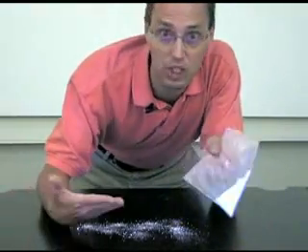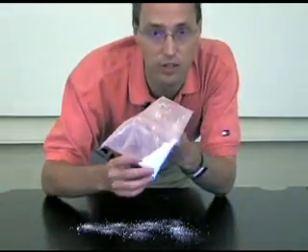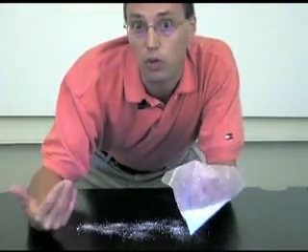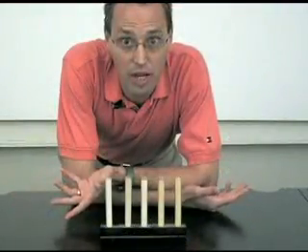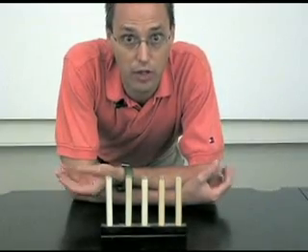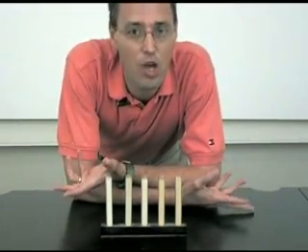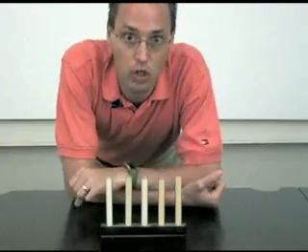Because real white eventually turns yellow with use. And as long as you've got detergent in there, it helps it glow a little bluish and makes it look white again. Last thing I'm going to talk about is phosphorescence. All right, you know what fluorescence is now. Phosphorescence is sort of the same thing, only it lasts over a longer period of time.